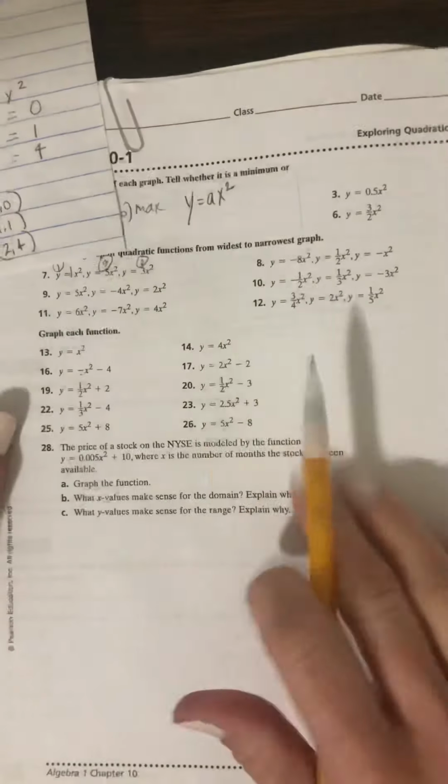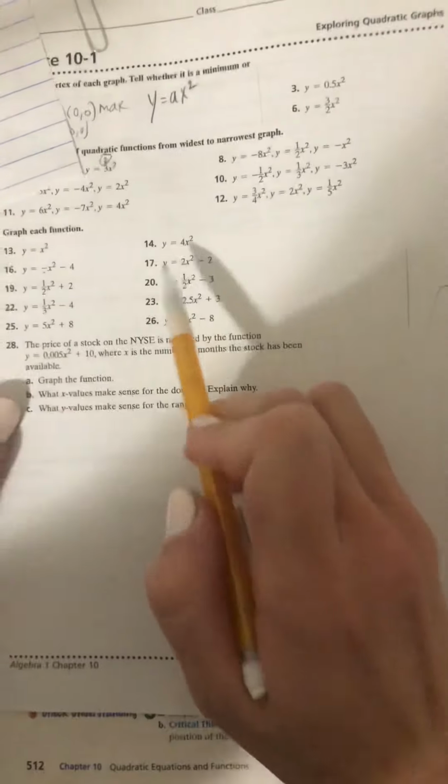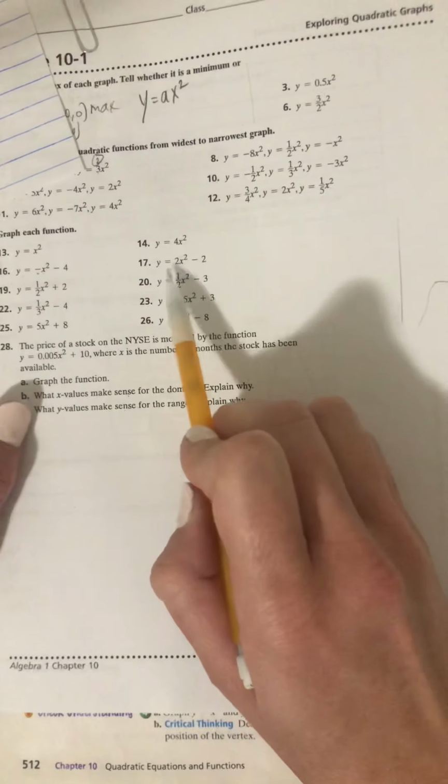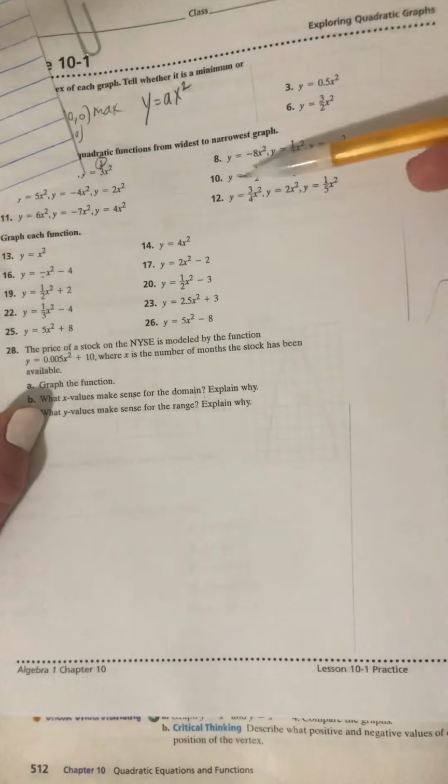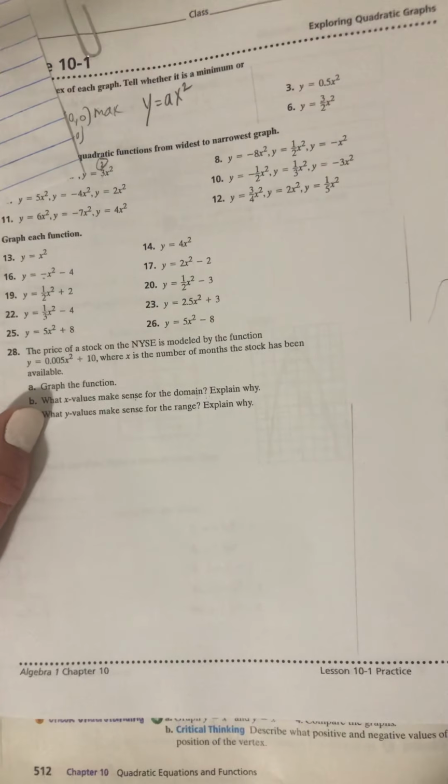For ones that are going to be like this, the same thing, you just plug them in the same way. You make your table, you plug them in, but you will just notice your vertex is going to be either a little bit above or a little bit below your origin.